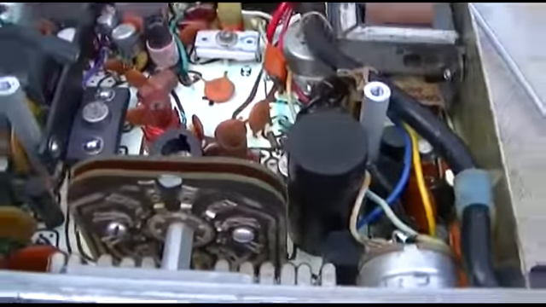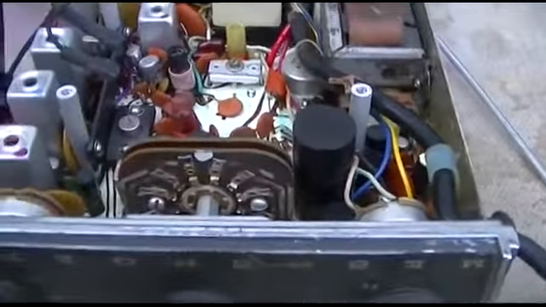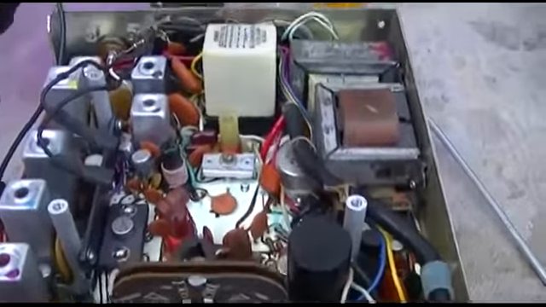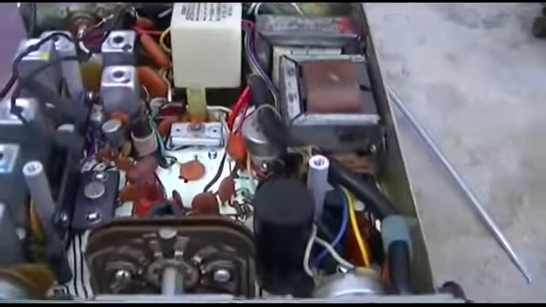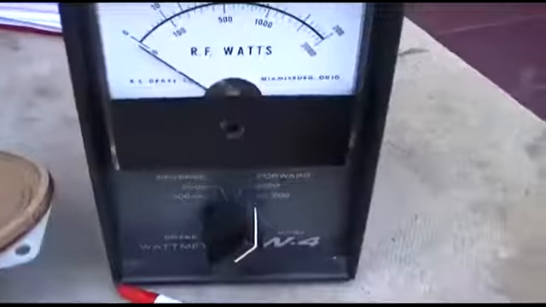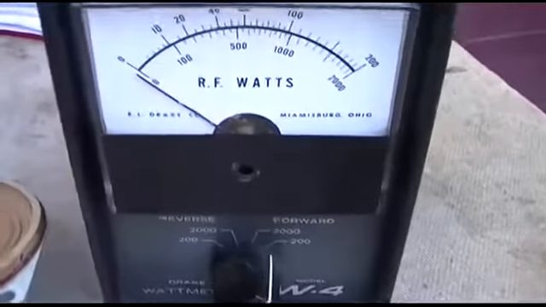See if we could get the audio to work. Actually, let me put the RF meter on it, see if it's transmitting anything. Yeah, let's take a look and see if the transmitter is working.